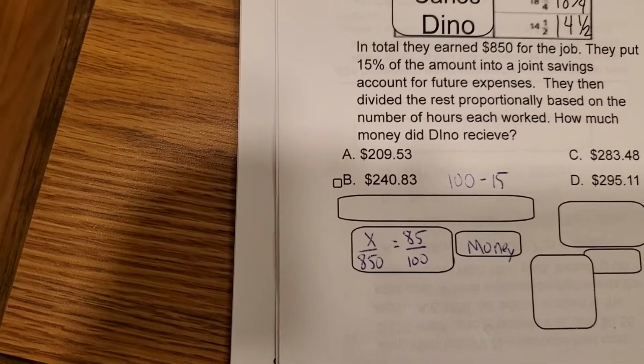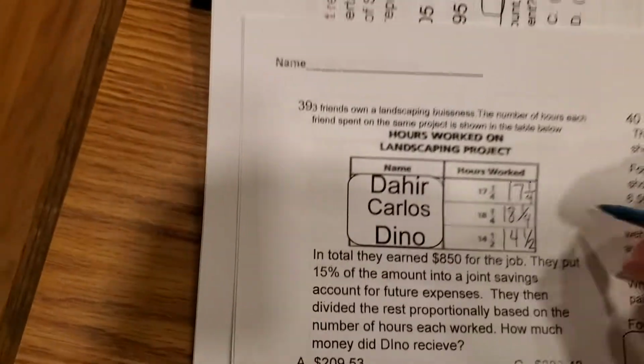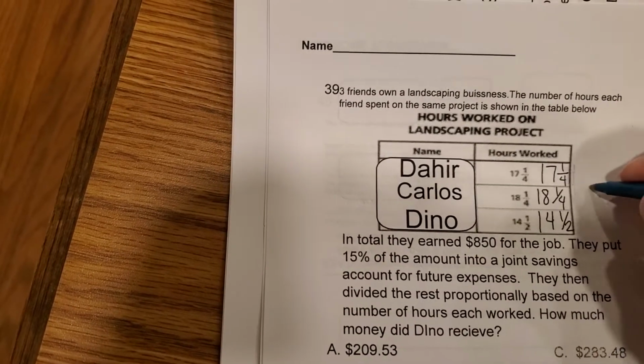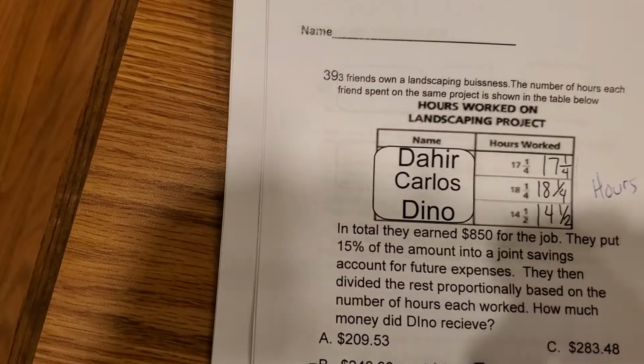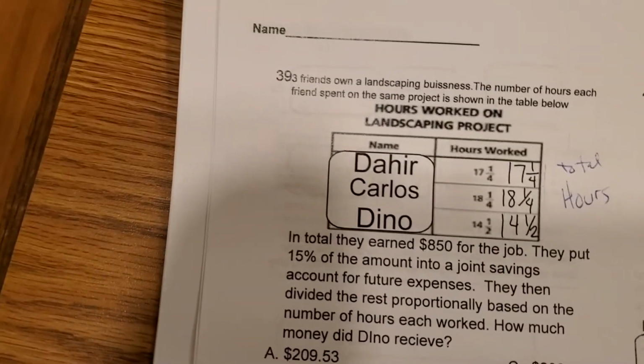Now, you're going to figure out how many total hours they worked. So if you take these three amounts and add them up, it's the number of total hours. Add them up.